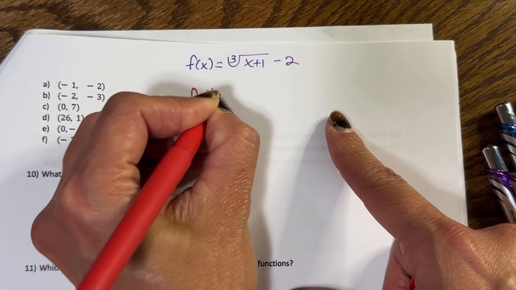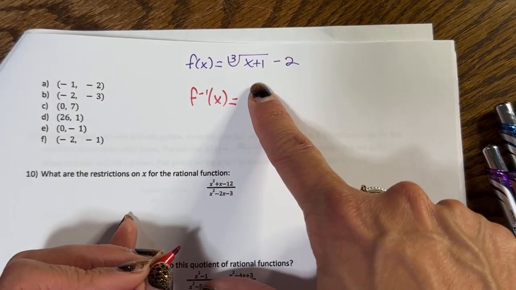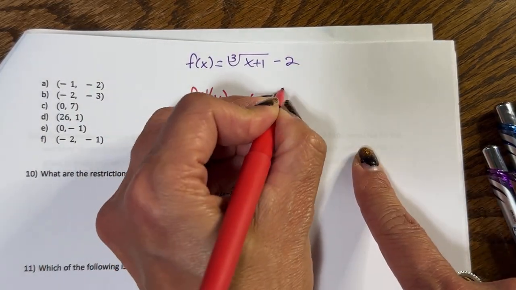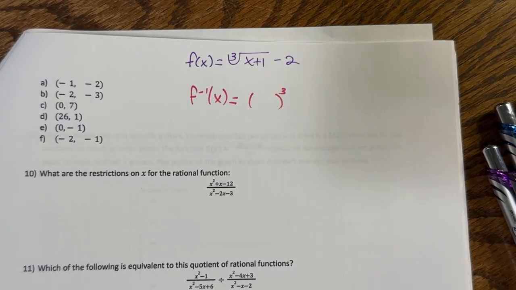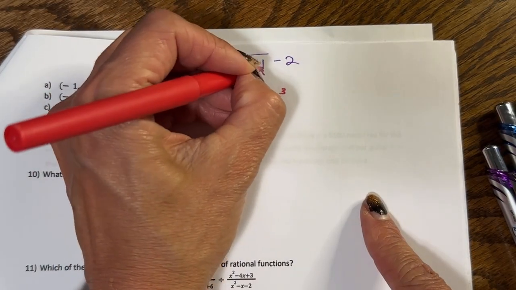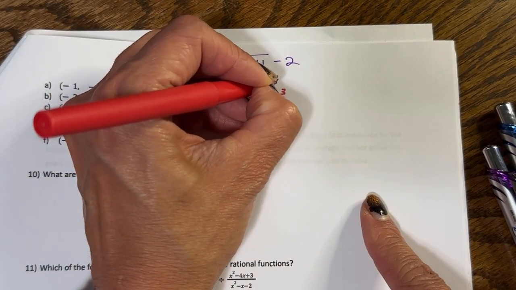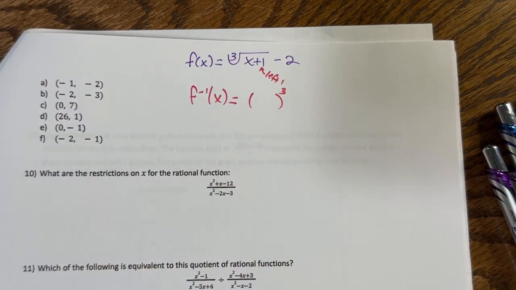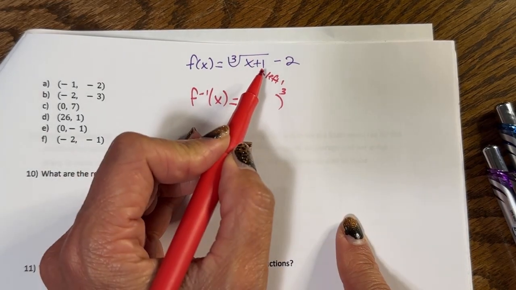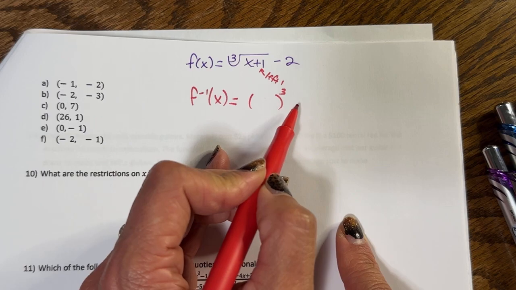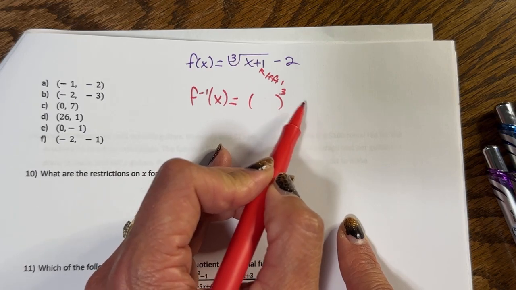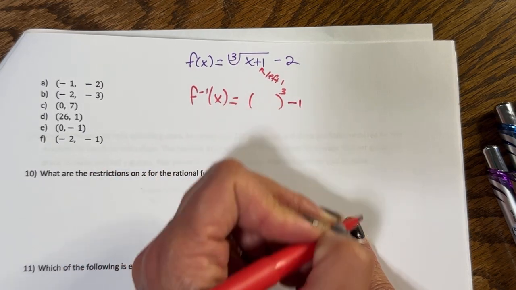Using the shortcut, the inverse opposite of a cubed root is something cubed, a cubic, and this shift right here, plus 1, that means it went to the left 1, which means I have to switch that for an equal type of move, but a vertical move. So left is a negative. So that means when I switch it for a vertical move, I have to switch it to down. So it's going to be down 1.